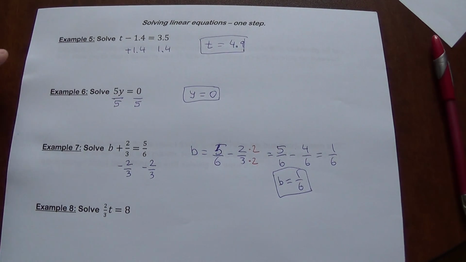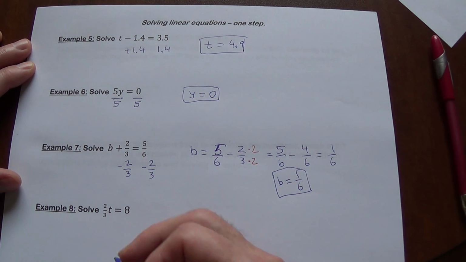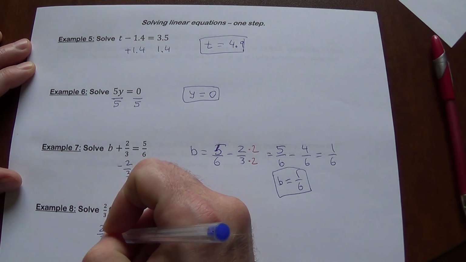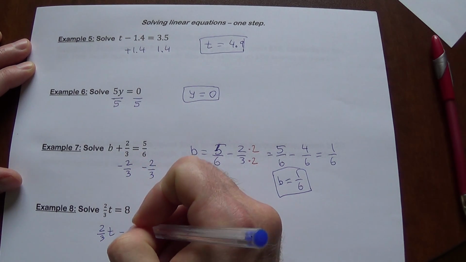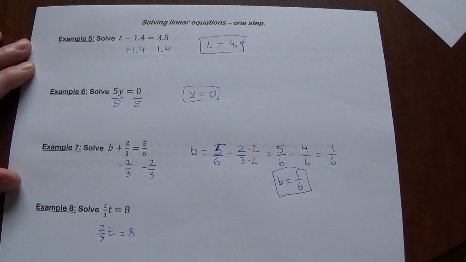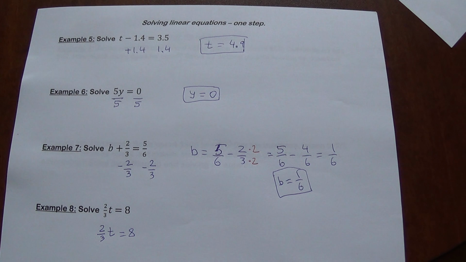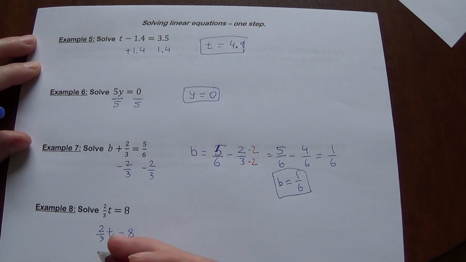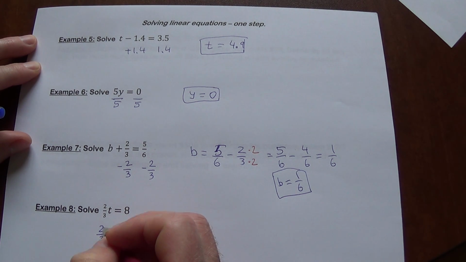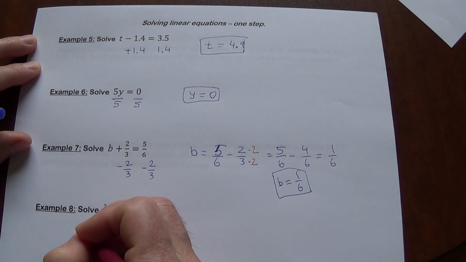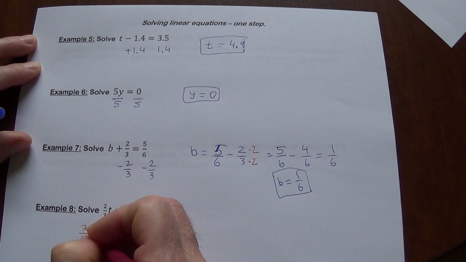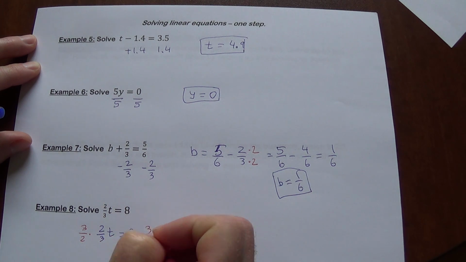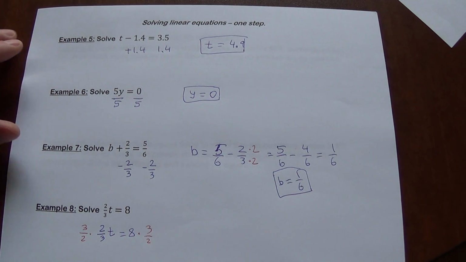For a problem like number 8, this is a very common type of equation, and some confusion exists there for students. What we have is 2/3 times t equals 8. This is meant to be a one-step equation, although sometimes students attempt to solve it through multiple steps. So if there is a fraction here, you are going to multiply with what's called the reciprocal. The reciprocal of 2/3 is 3/2. And that's what you do.